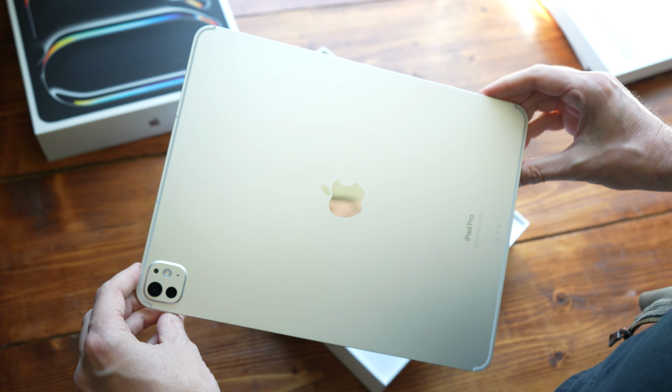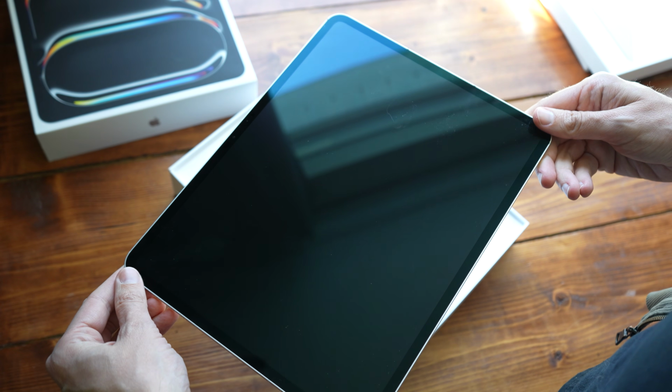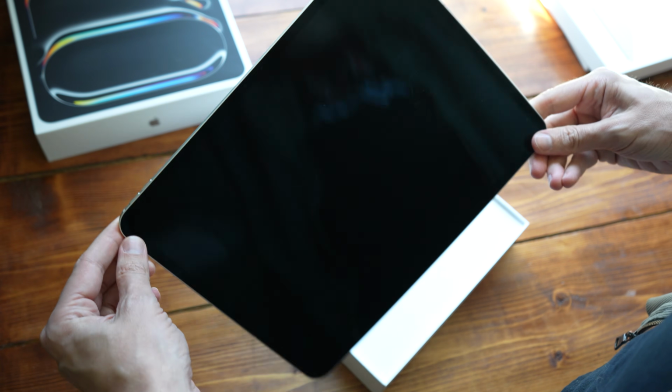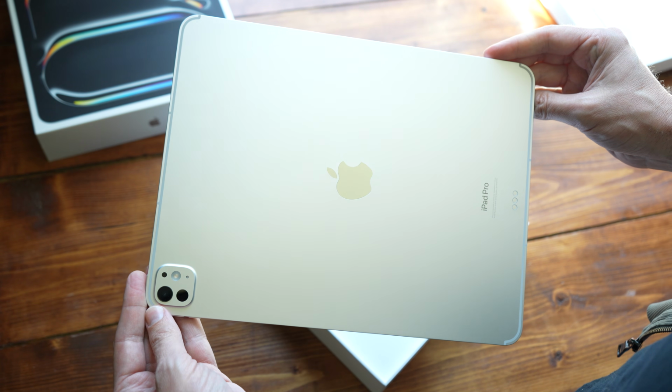So over the last few weeks, I've been trying to replace as many desktop apps as I can with this new iPad Pro. So in this review, I'm not going to be talking about specs as much as I'm going to be talking about user experience, specifically my user experience, trying to use this for as much work as possible.